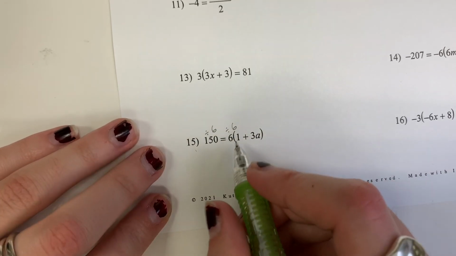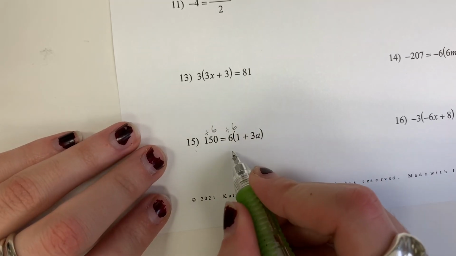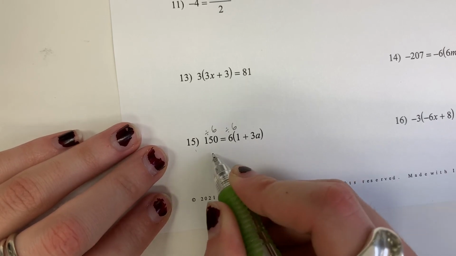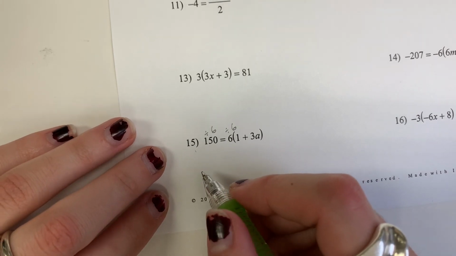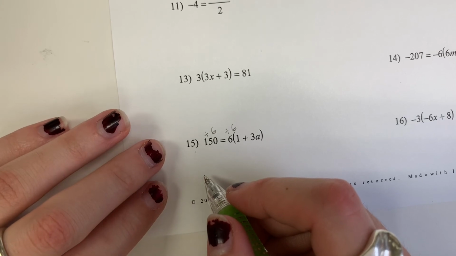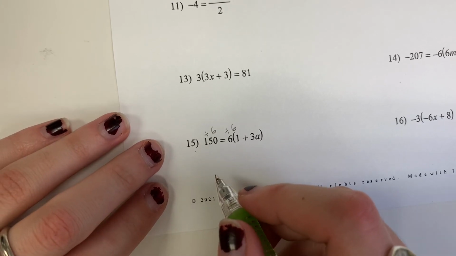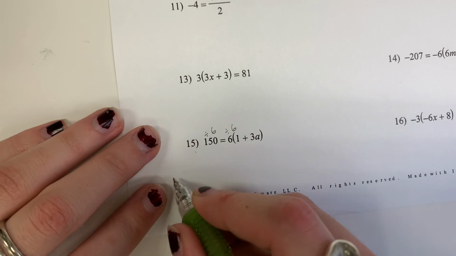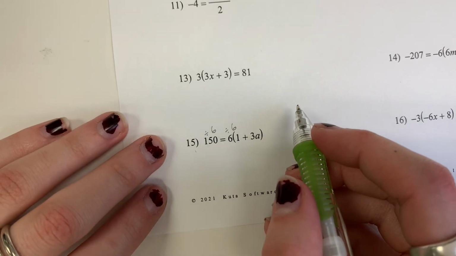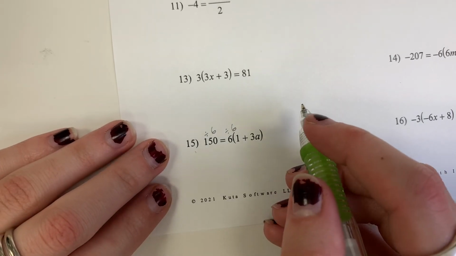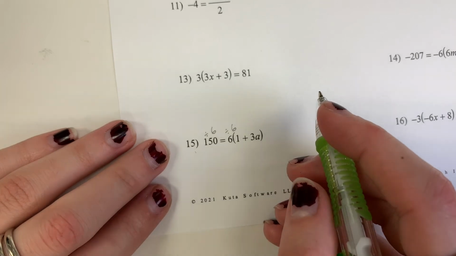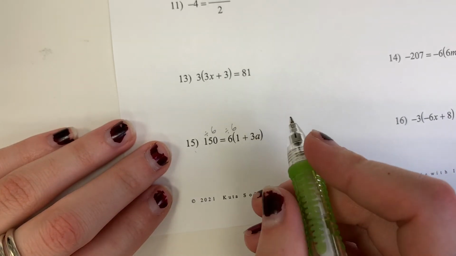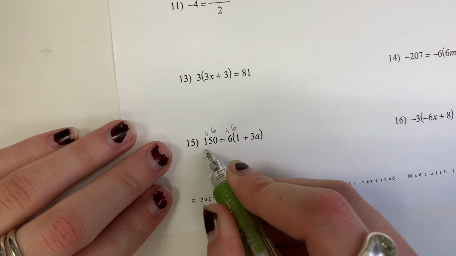So you do divide by 6 and 6. So what do you have? What is 150 divided by 6? 6 goes in 15 two times, so 20. And then 6 times 20 is 120. So subtract 120 from 150 is 30. So 6 goes into 30 how many times? 5 times. So 25.